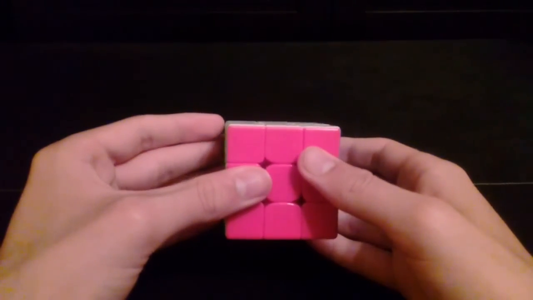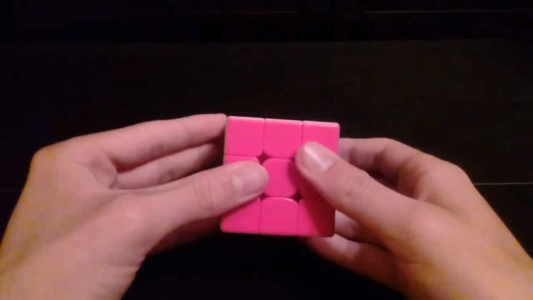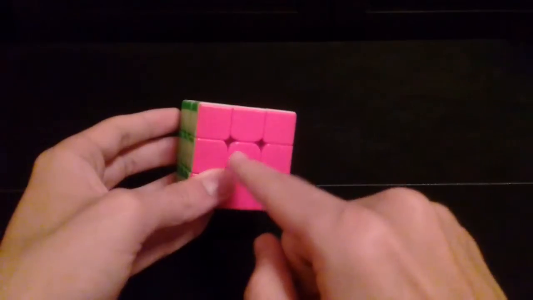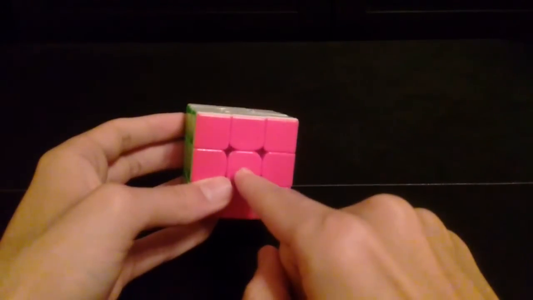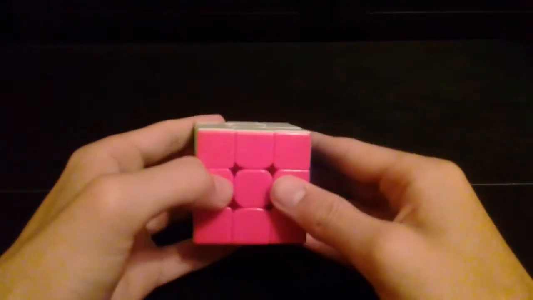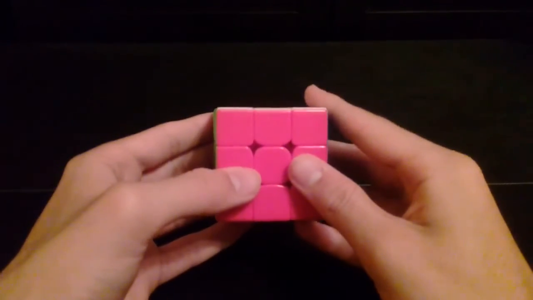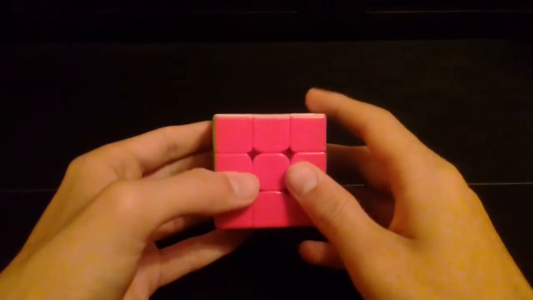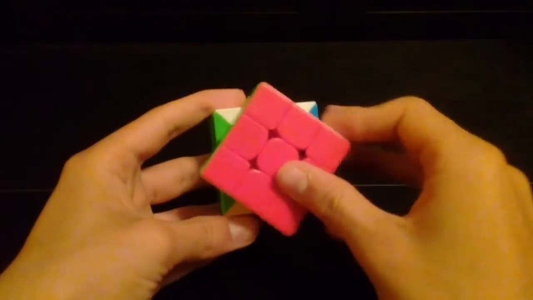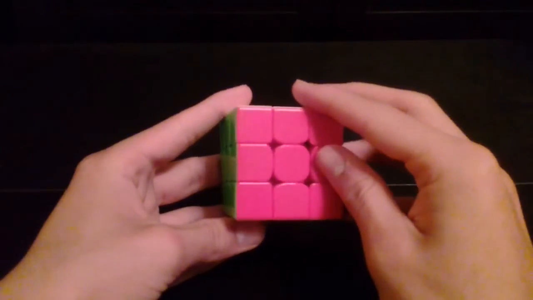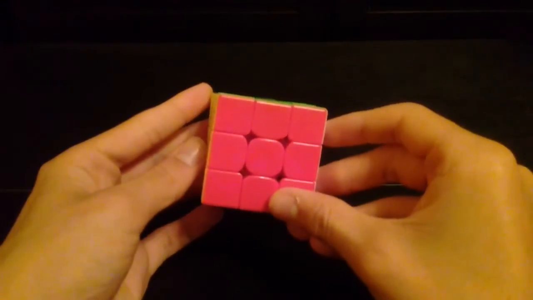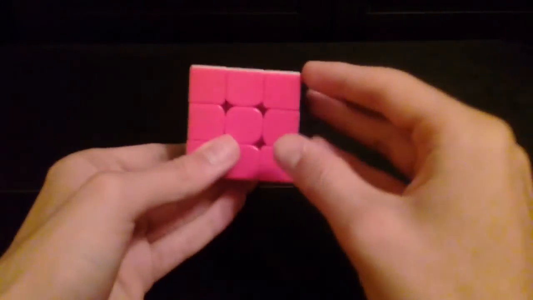The last one, which isn't very useful, is Z, which basically puts the axis through here, and you move the cube this way. So Z follows the same notation as F, so clockwise, F moves this way, which means that clockwise Z would move this way as well. So that is Z, and this is Z prime.